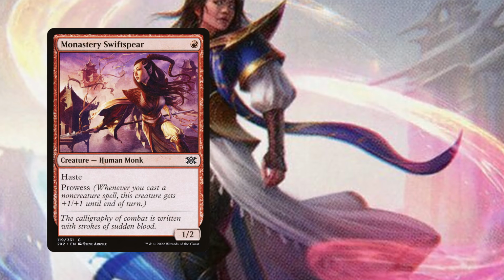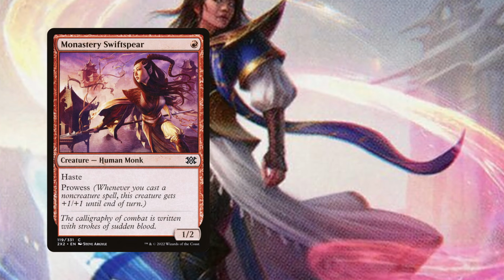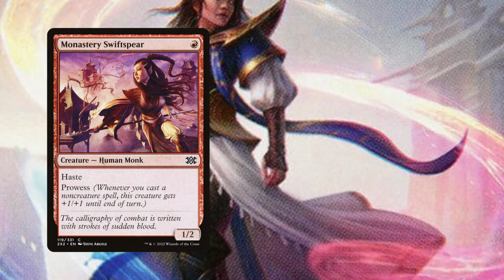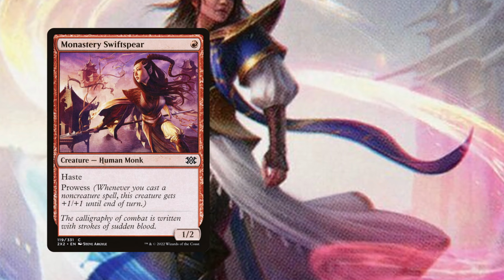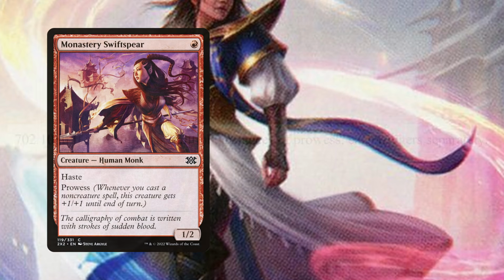Prowess is a hard one to get around, to be honest. You just need to play around it. If you see a creature with Prowess attacking you, you need to be prepared that the stats might change.